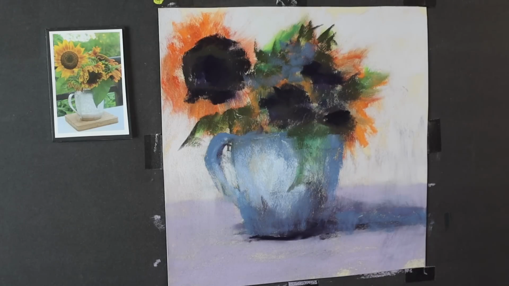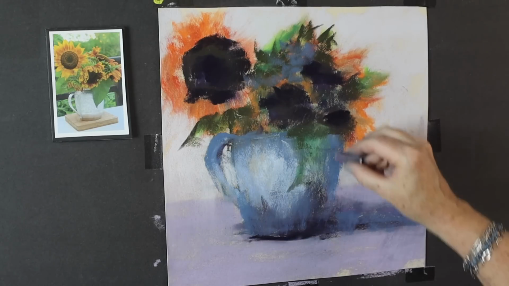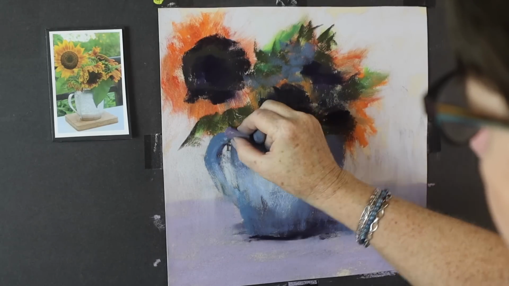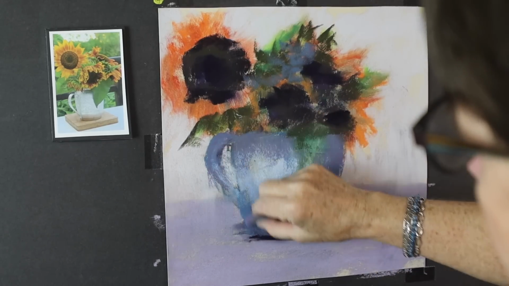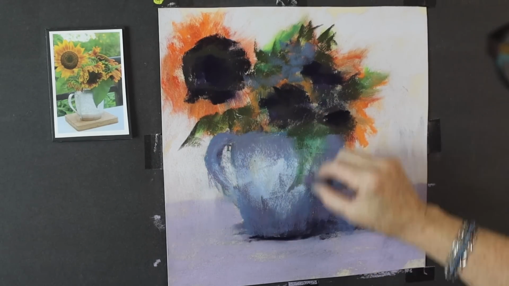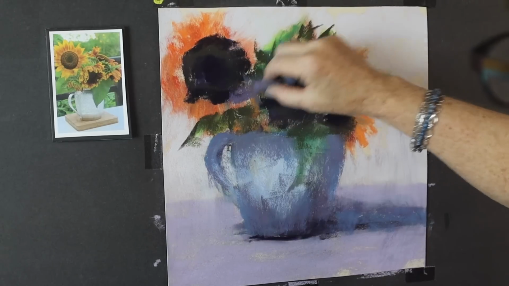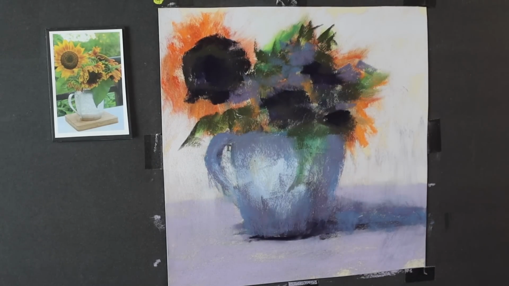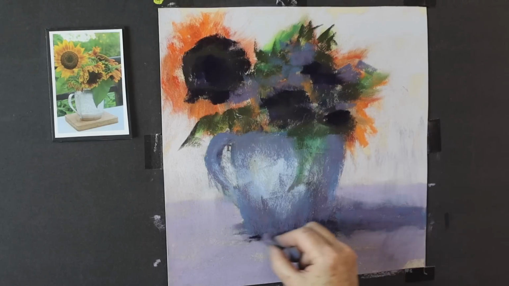Okay. I'm going to take another middle dark value from my selection there and go lightly over the blue. Again, just to make it more interesting. I could make it one color, but then that wouldn't be as interesting. Put it down here.